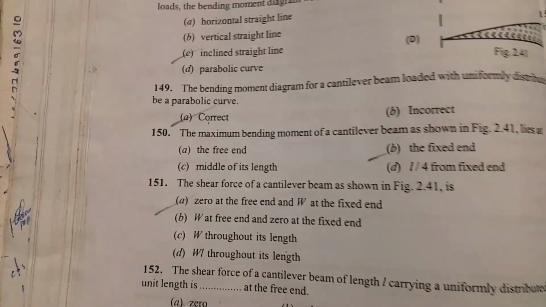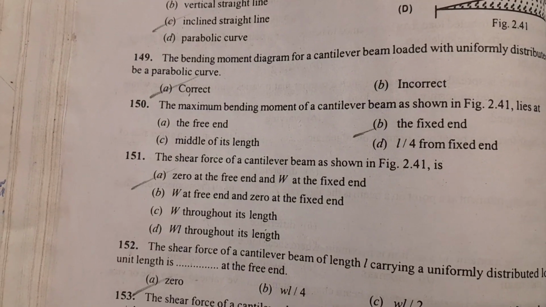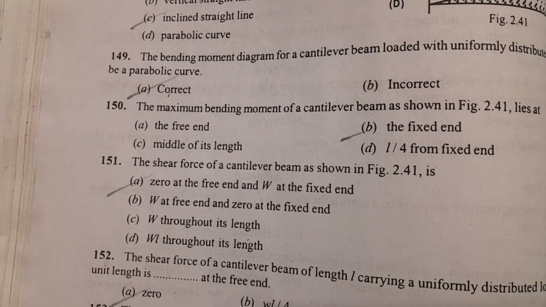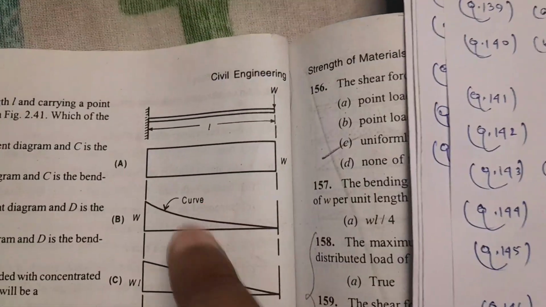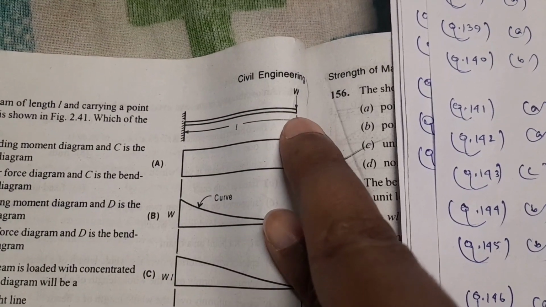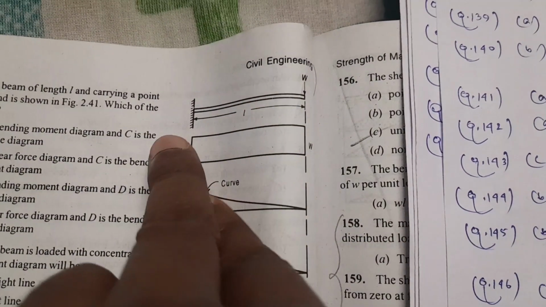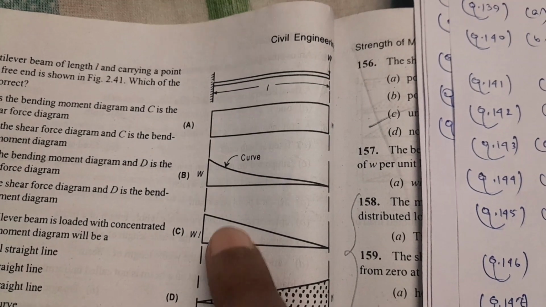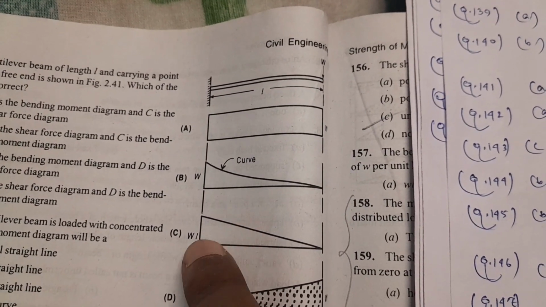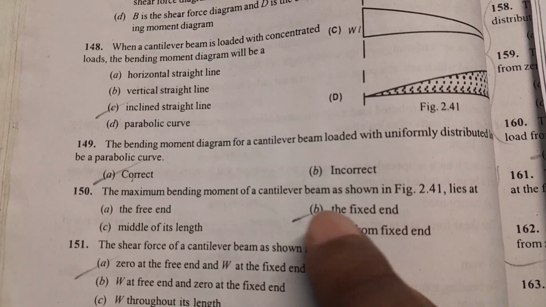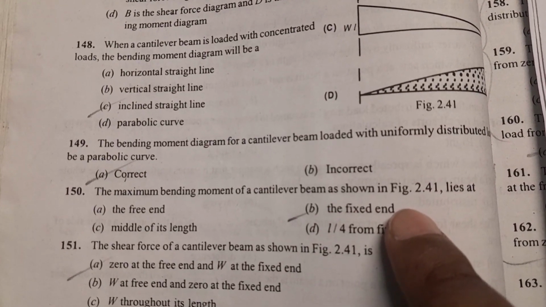Next question 150. The maximum bending moment of a cantilever beam as shown in figure 2.41 lies at, look at the 2.41 diagram, cantilever beam with point load at the free end. So the maximum bending moment will be at the fixed end. C is the bending moment diagram, which shows WL, the maximum bending moment at the fixed end. So for question 150, the maximum bending moment will be at the fixed end. Option B is the correct answer.